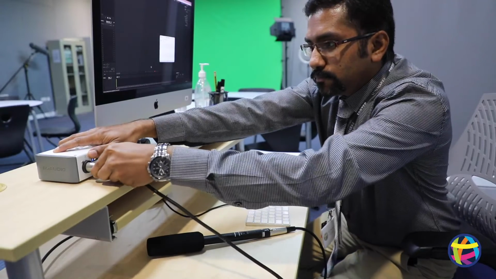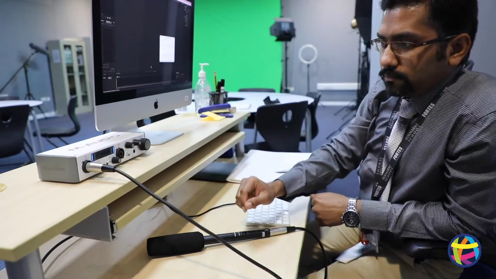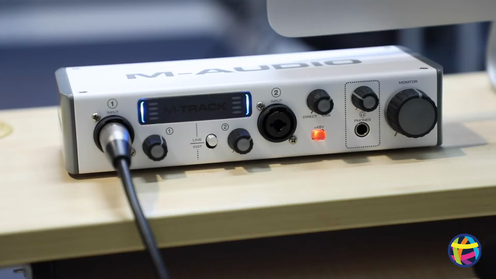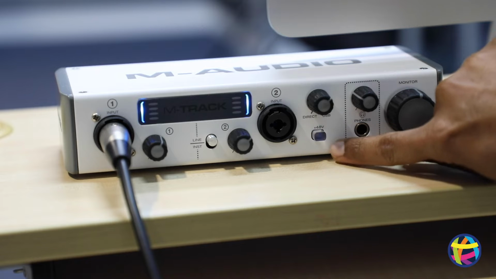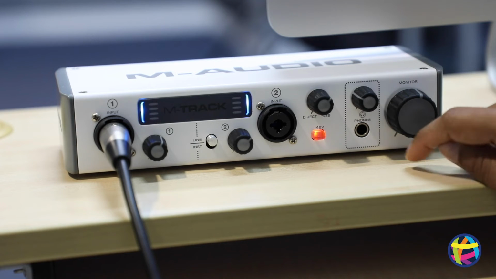Next, we want to make sure that there's phantom power. This means that the power supply to the microphone is coming from the computer. We do this by pressing this button, and we know that it's on when there is an orange light.